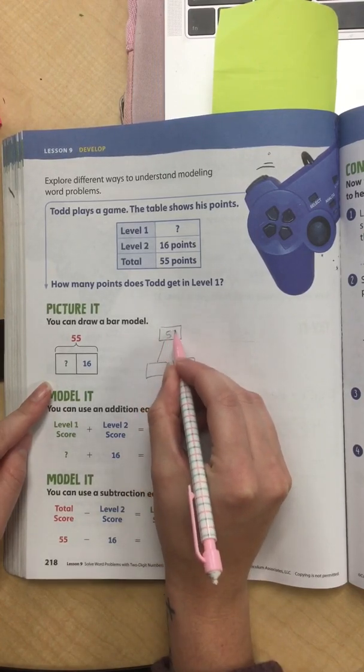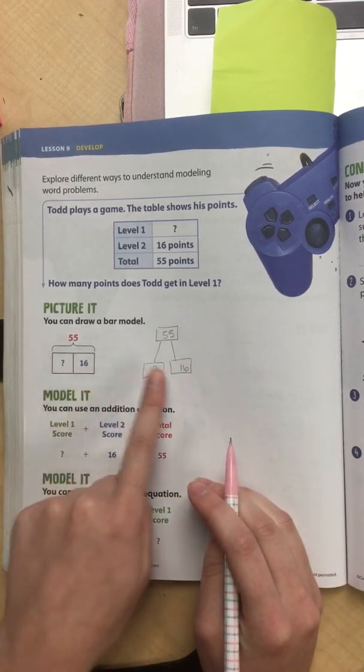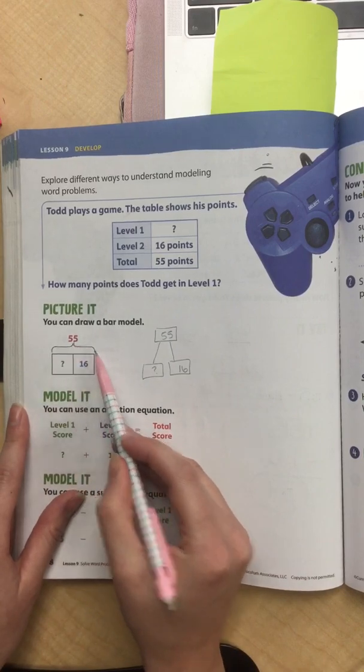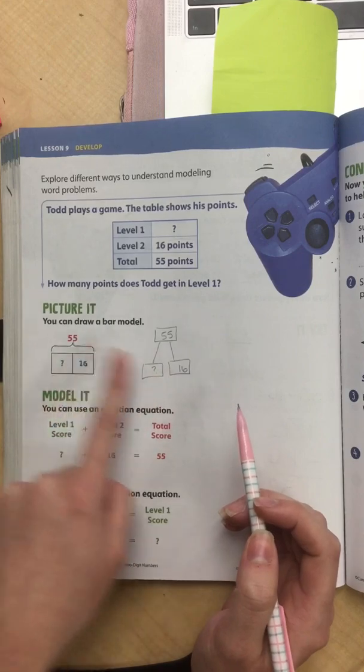And friends, you do not have to write this. I'm just doing this to show you. It looks pretty similar, right? The only difference is they just make this little squiggly thing up here. These are the same thing. They're just showing you 2 different types of models to do.